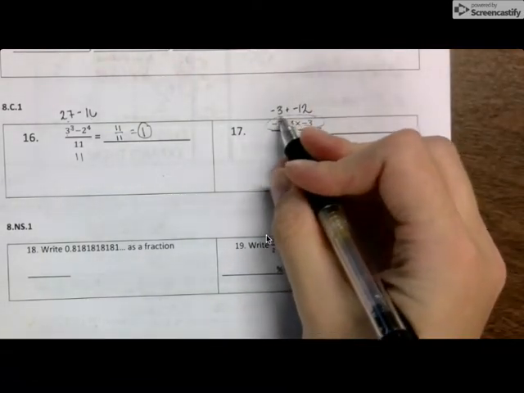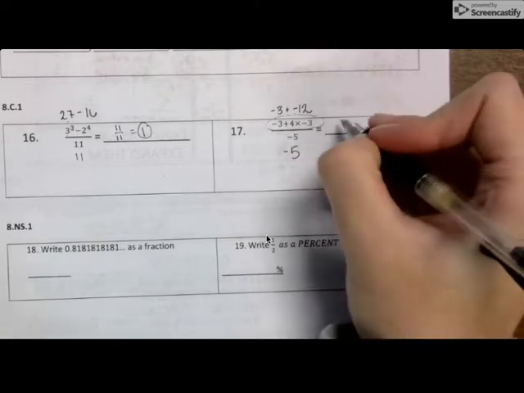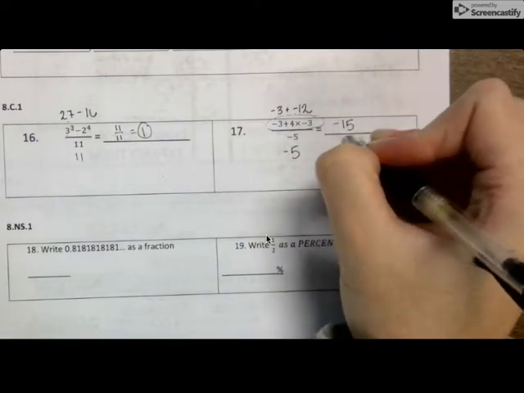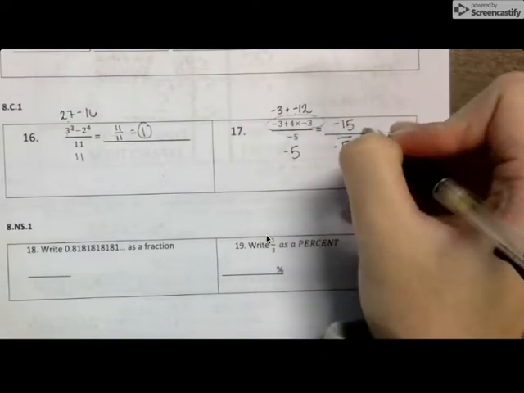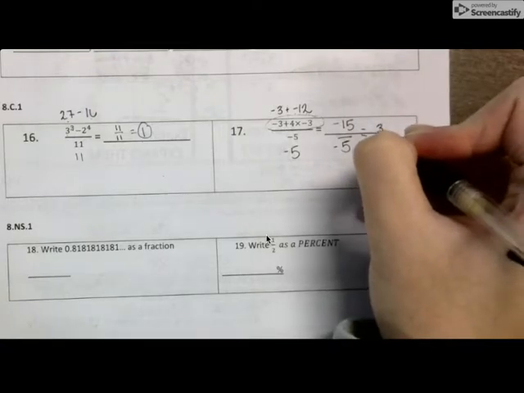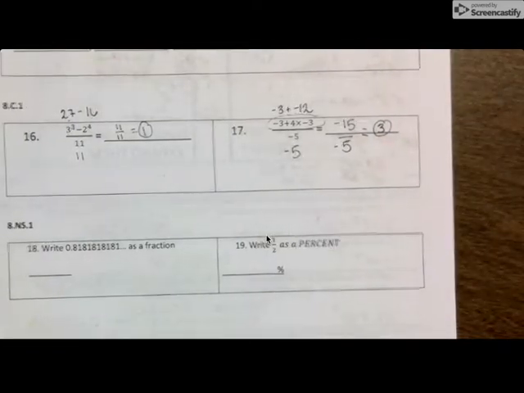So what is negative 3 plus negative 12? Negative 15 over negative 5. If I divide that fraction, I get positive 3.